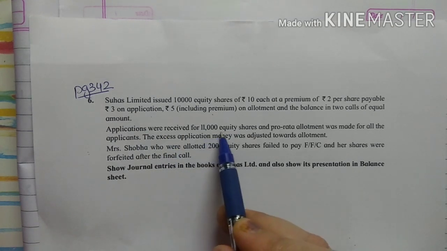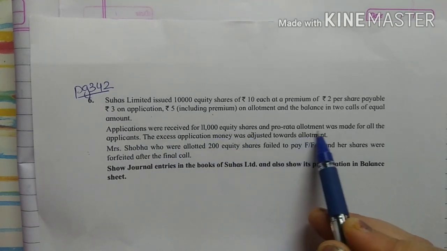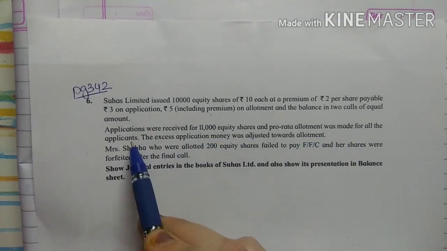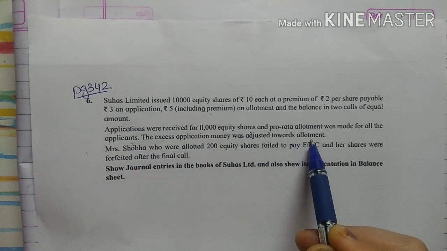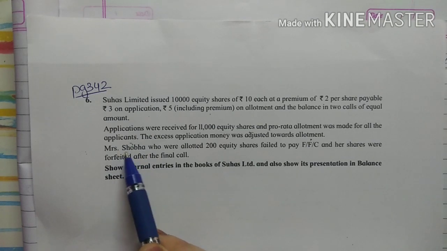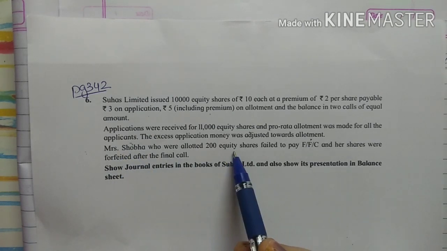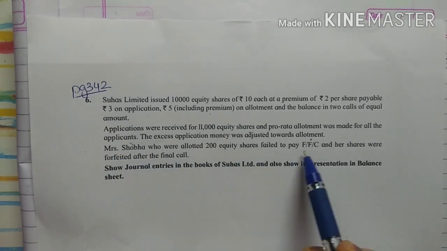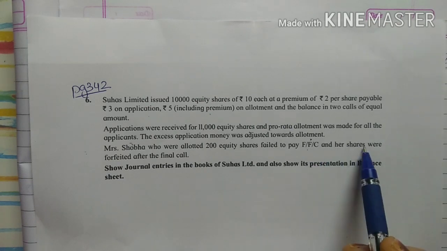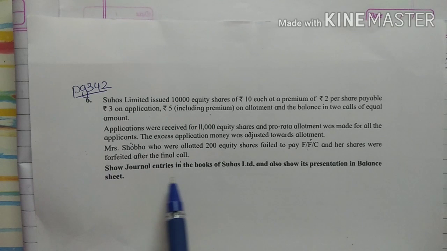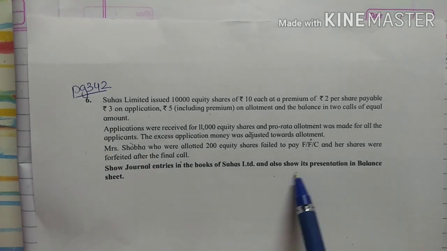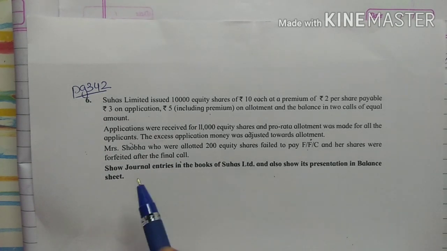Applications were received for 11,000 equity shares and pro rata allotment was made for all the applicants. The excess application money was adjusted towards allotment. Mrs. Shobha, who was allotted 2,000 equity shares, failed to pay first and final call and her shares were forfeited after the final call. Show journal entries in the books of Suhas Limited and show its presentation in balance sheet.